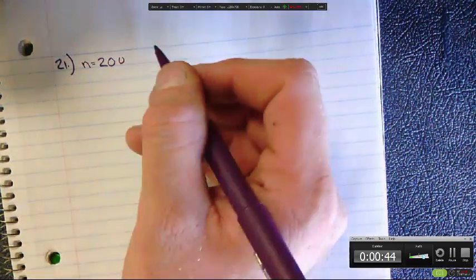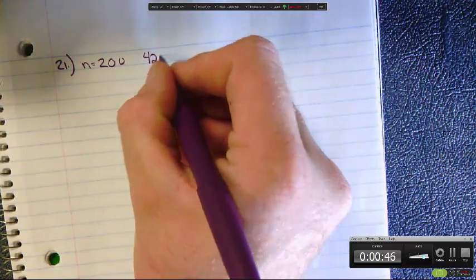Take a look at number 21. Number 21 says "Just Unlucky" is the title of the problem. It says one of the students in the introductory stats class in exercise 19 claimed to have tossed her coin 200 times. So she's repeating this 200 times. And she claims to have found 42% heads. It says, what do you think of this claim?